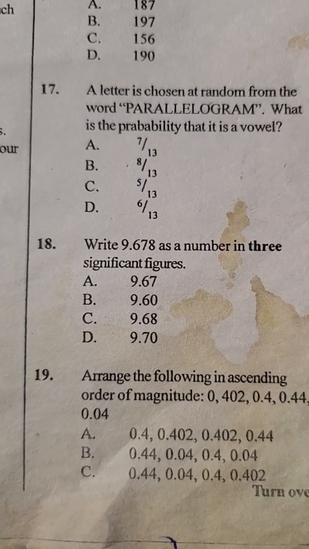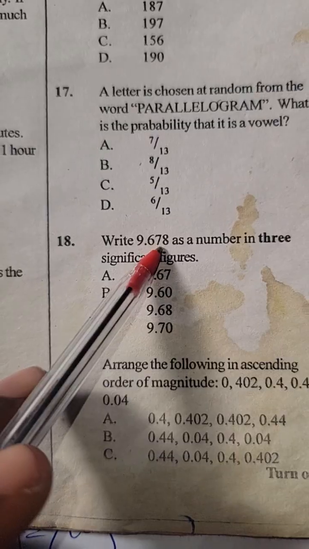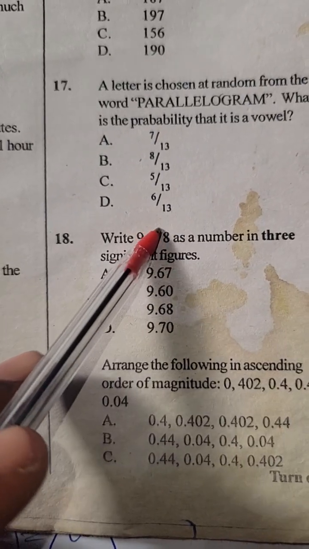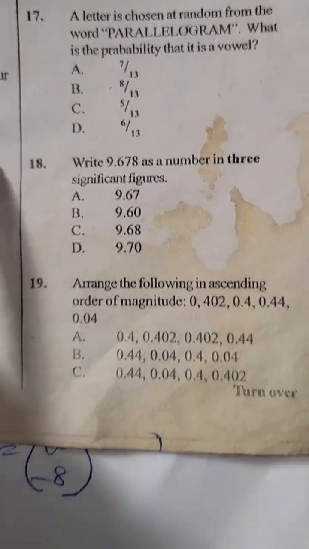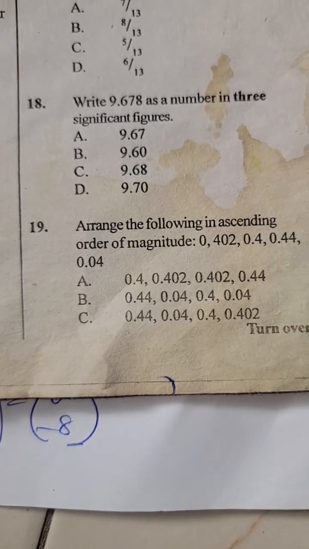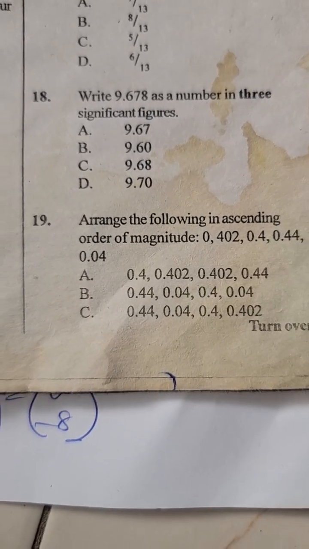Correct that to 3 sig figures. So the third sig figure is a 7. Look behind 8, you add 1, making 9.68. Option C. Arrange that in ascending order of magnitude, the lowest.